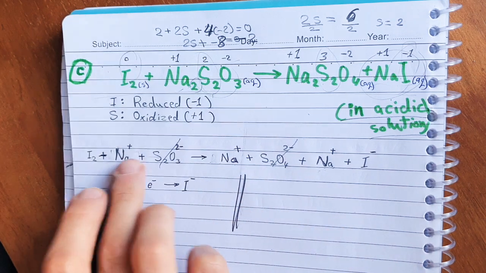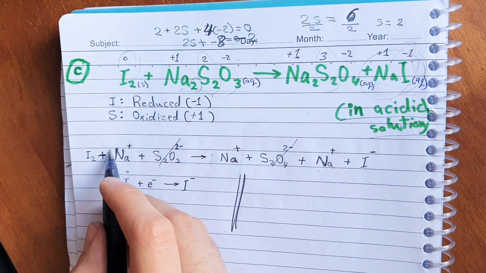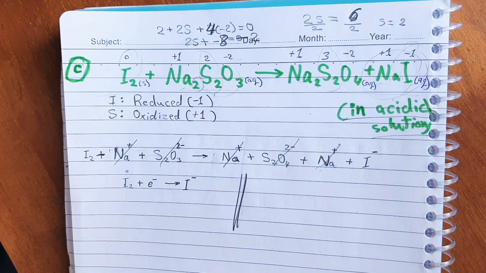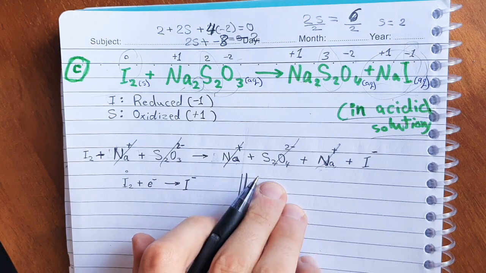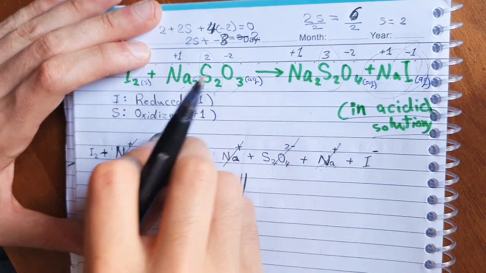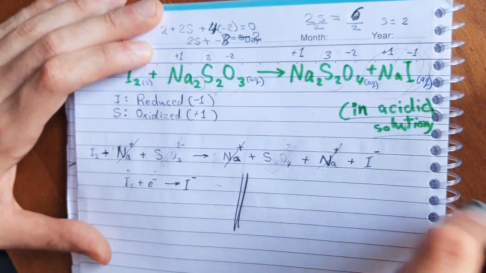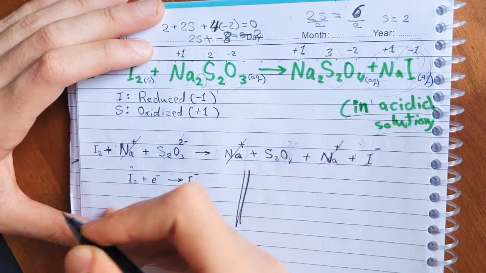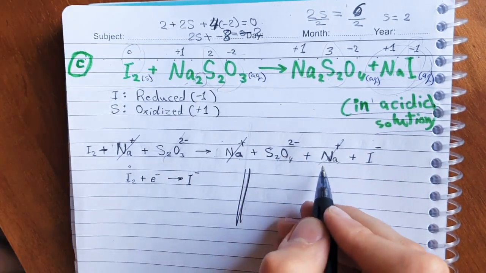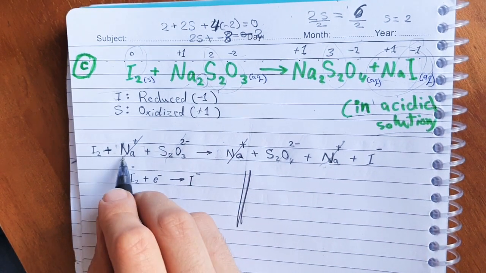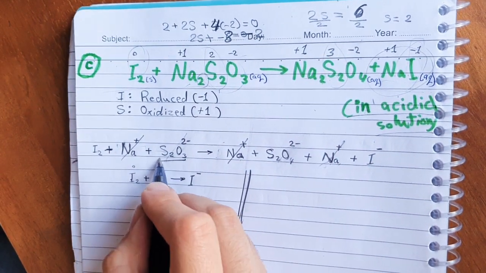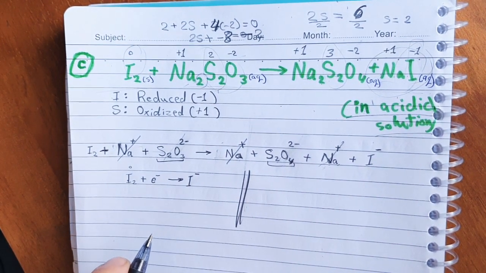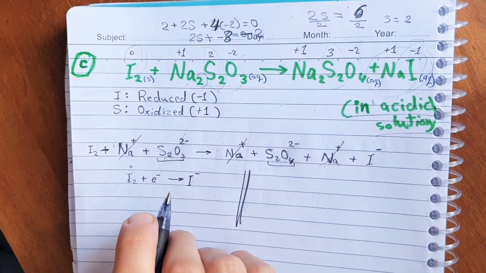And okay, so we said the coefficients don't matter, so just assume we have 2 Na here, so we could always cancel these out. Actually, we cannot cancel these out. Wait, what have I done? The spectator ions are Na and Na. Okay, that's it. Those are different. That's a 4 and that's a 3. So those are different from each other.